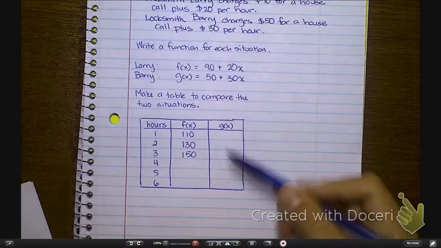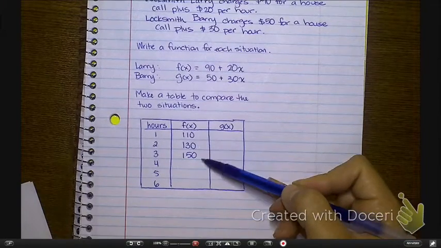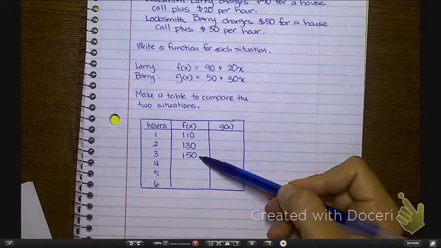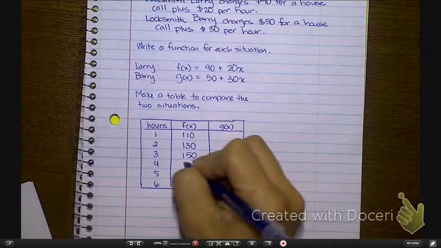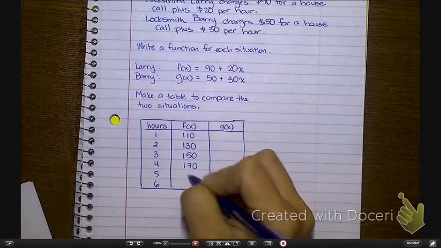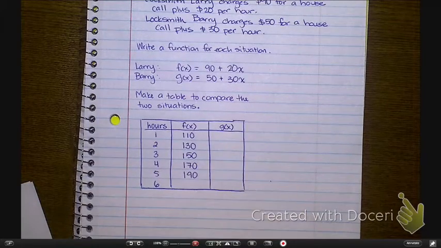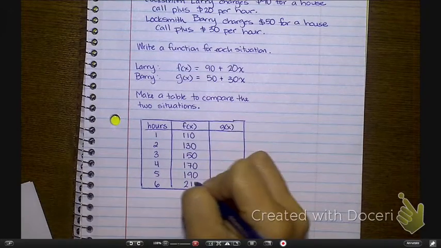Now, are you guys starting to see the pattern, what this is increasing by each time? 20, right? So what could I expect the next number to be? 170, and the next one? And then the last one? 210, right? Okay.